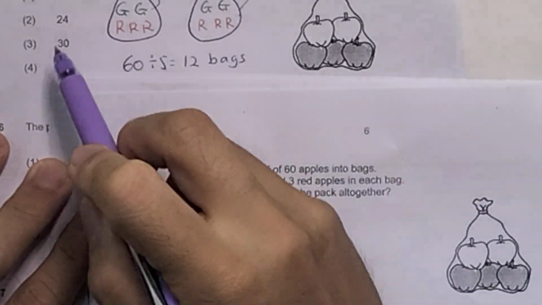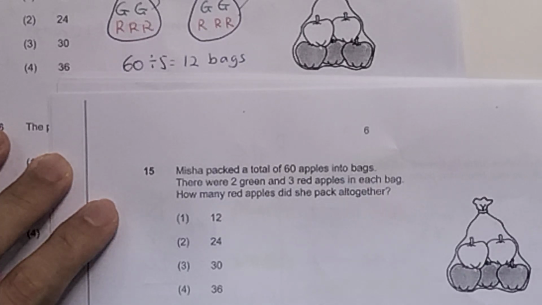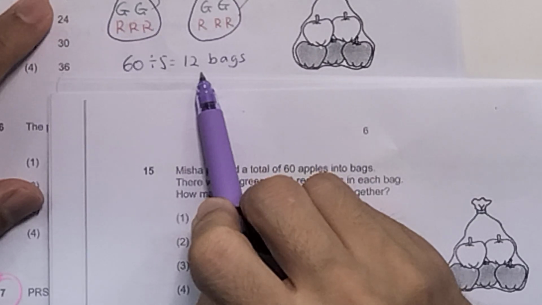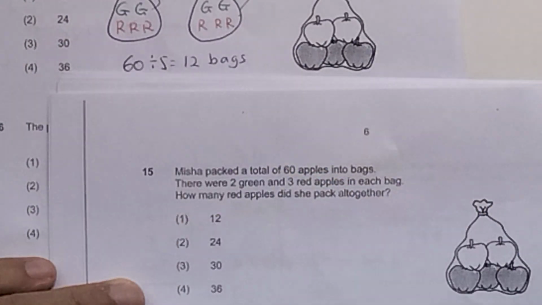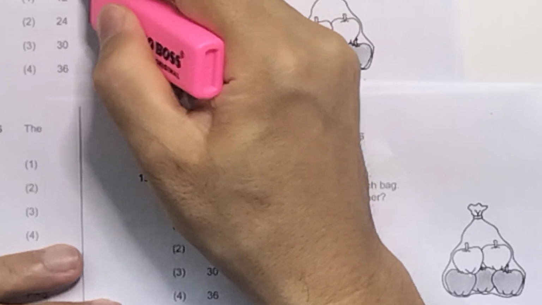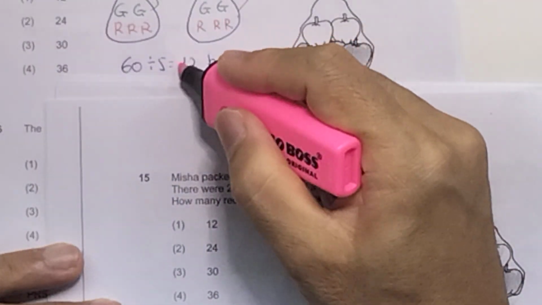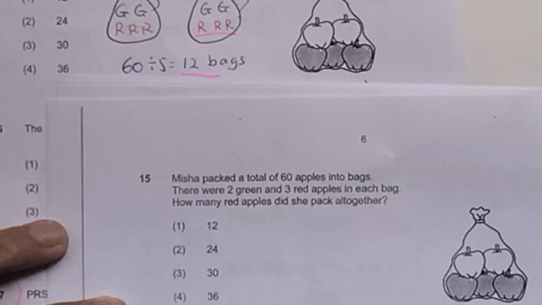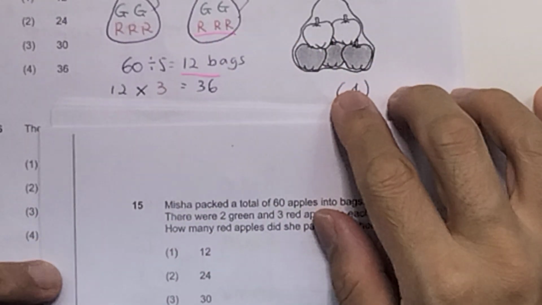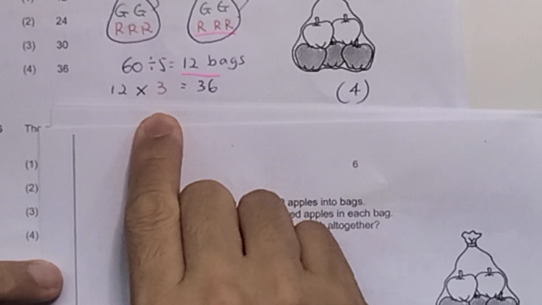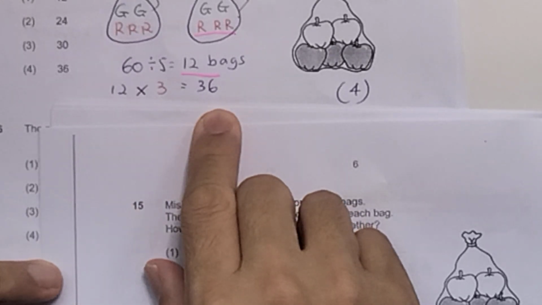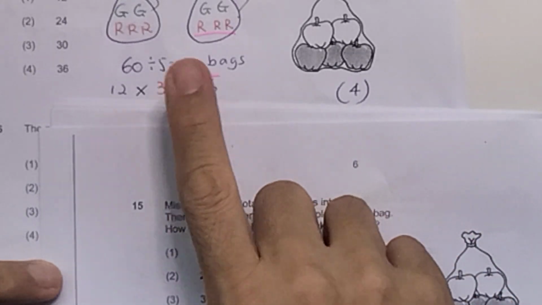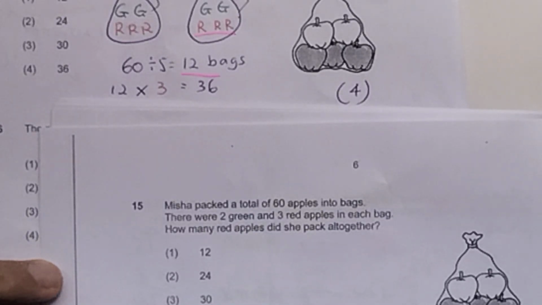But don't be in a rush to use 12 as your answer. That's a common mistake people often make. They do a working, they see a number that matches a number given, and they say, hooray, that's the answer. No. Understand the question again. How many red apples did she pack? If there are 12 bags and 3 red apples in every bag, you multiply 12 times 3 and you get 36 red apples. The answer is 4. If you've gotten 1 as your answer, it means that you have made that mistake in your thinking that I mentioned earlier.